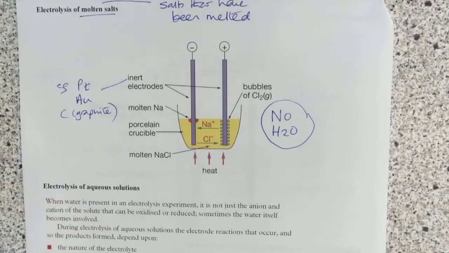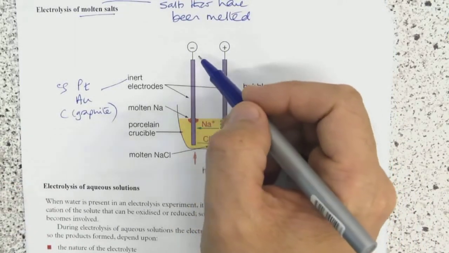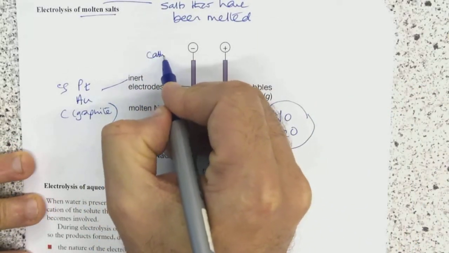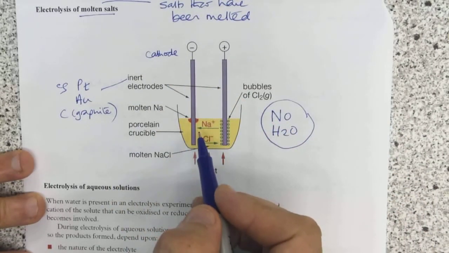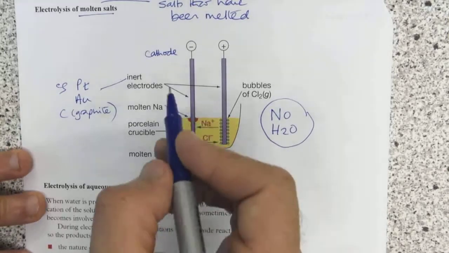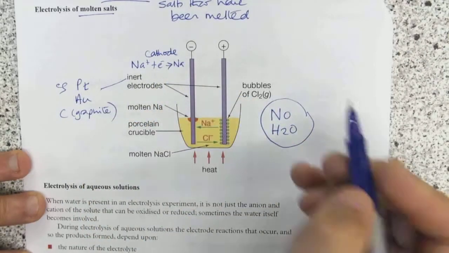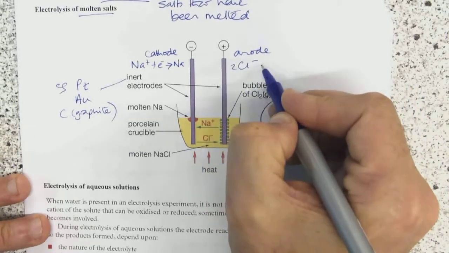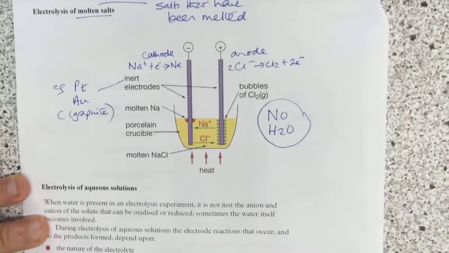The same thing happens. We turn it on, voltage, and that becomes the, what's the negative again, guys? The cathode. Negative is the cathode, so this becomes the cathode. We know that because it attracts the positively charged sodium, which is reduced, isn't it? Cathode is always reduction, so sodium plus electron gives sodium. And this is the anode. The same thing happens: chloride is oxidized to Cl2 plus 2 electrons. Does that make sense?